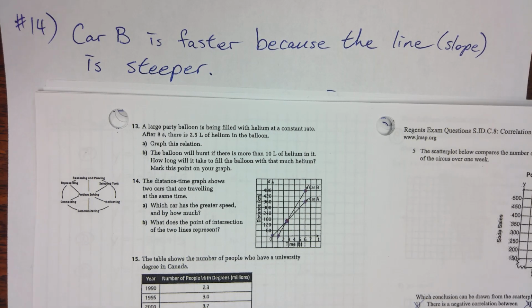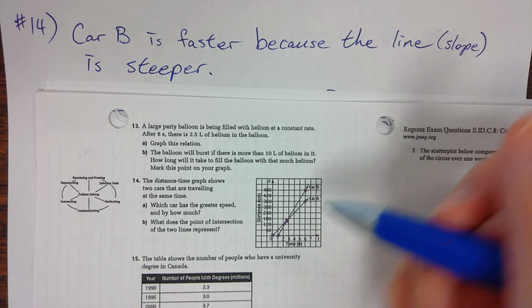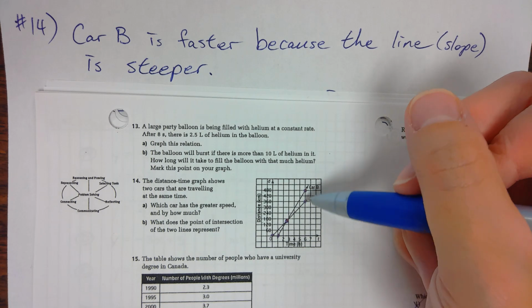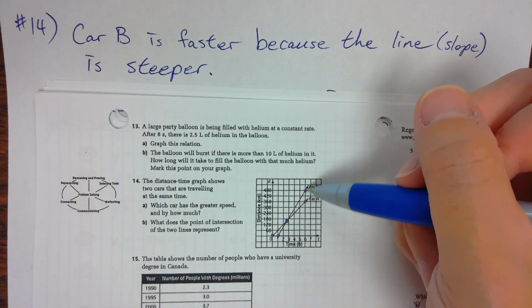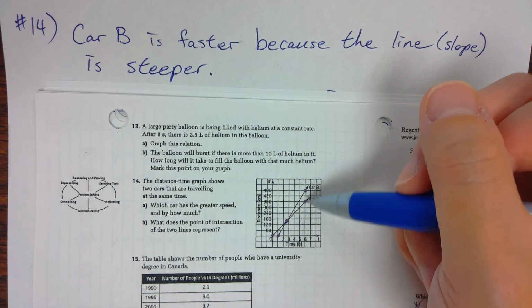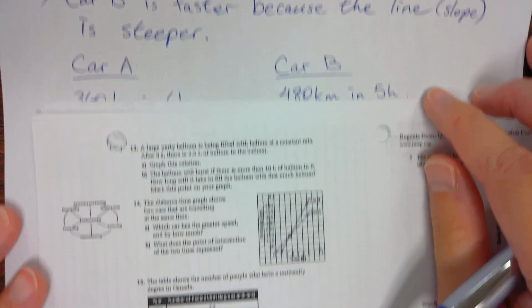You need to find the what's it called again? The something of change. Rate of change? Perfect. The rate of change, and then subtract them from each other. Excellent. You have to find the rate of change of each line individually and then subtract. So you can't just subtract the 480 from the 360 because that's only the distance difference. Okay? So you need to do the full calculation.